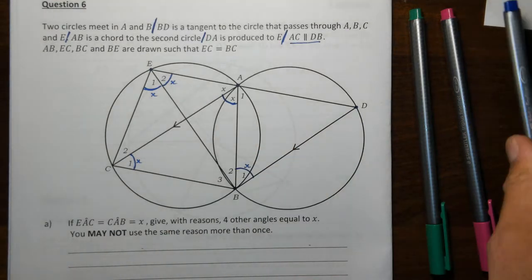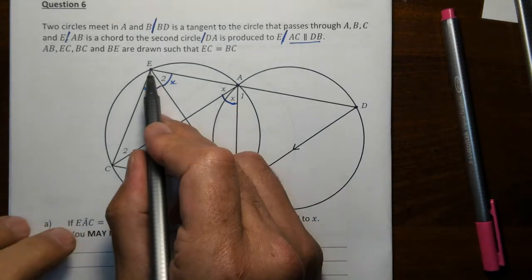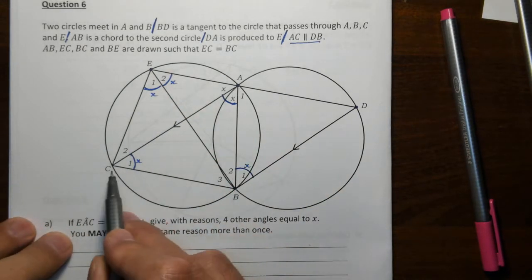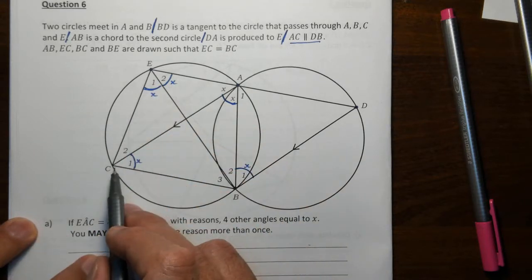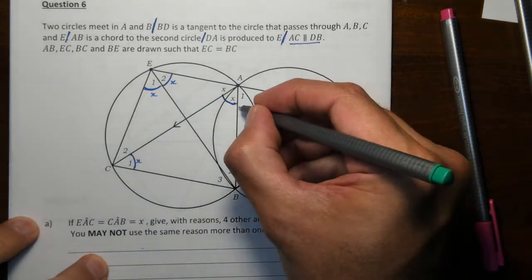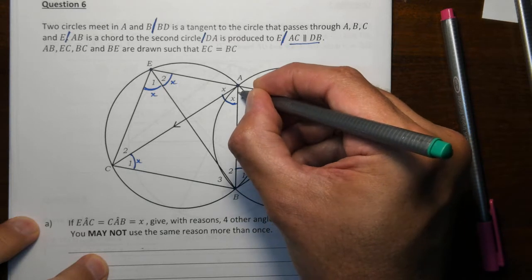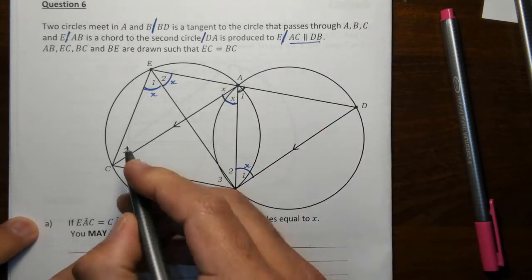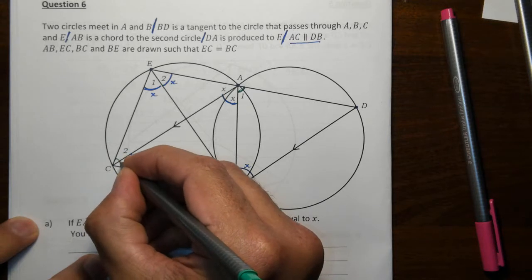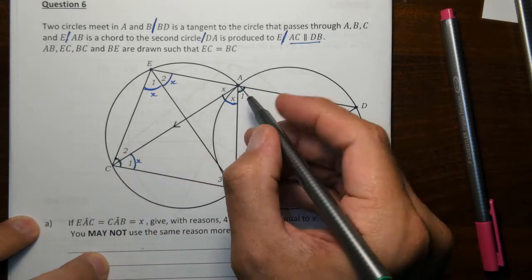So I'm going to go over to my green pen. This here is a cyclic quad, by definition, because there's 4 points on the circle. So the exterior angle to a cyclic quad is equal to the interior opposite. So those angles are indeed equal to one another.